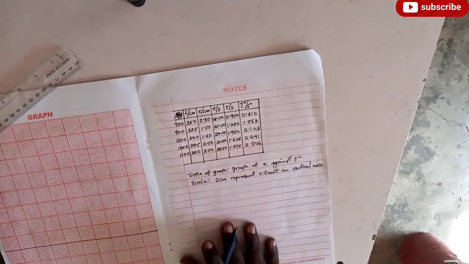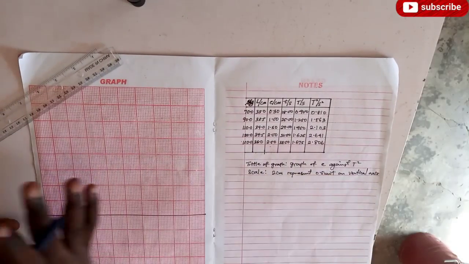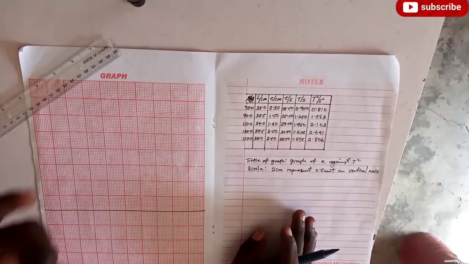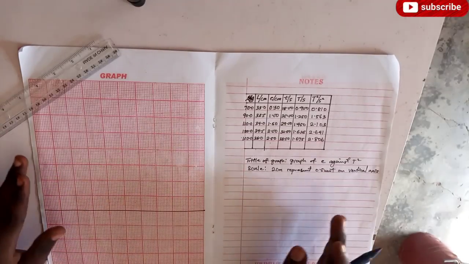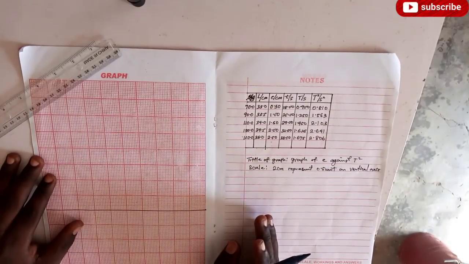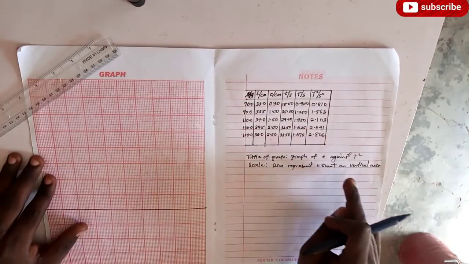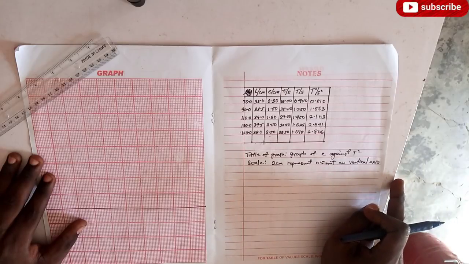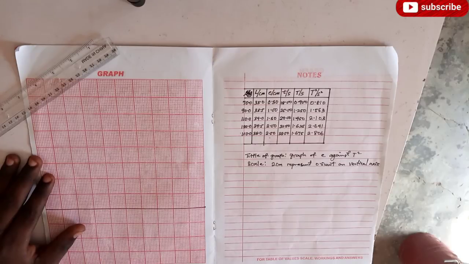Vertical axis. Remember, in physics, there's nothing like y-axis or x-axis. That is in mathematics, because in mathematics we deal with coordinates, x-coordinate, y-coordinate, and z-coordinate. But it's not like that in physics. You say vertical axis or horizontal axis. Or, preferably, you say 2 centimeters represents 0.1 unit on E-axis, that is extension axis. Is that taken now? Okay, you can watch the video on graph to learn more about what I'm trying to say here.